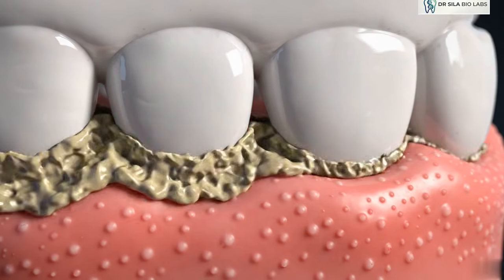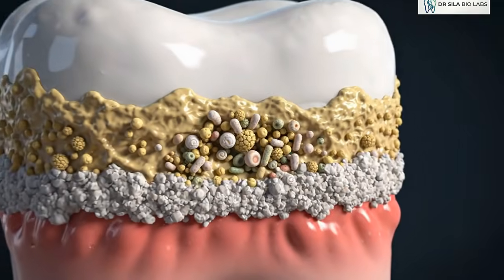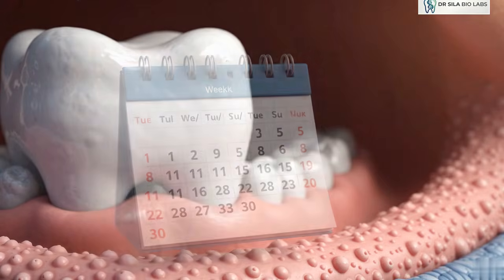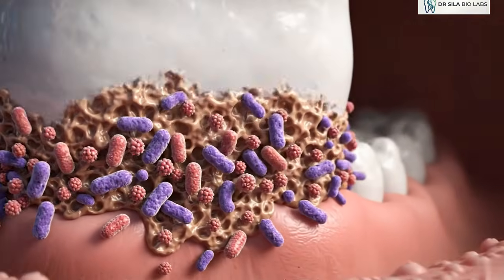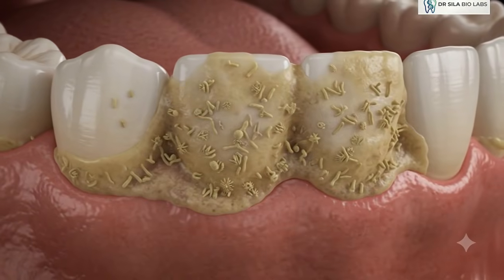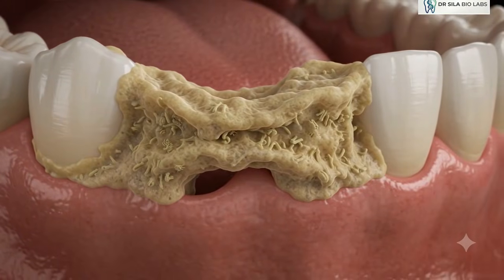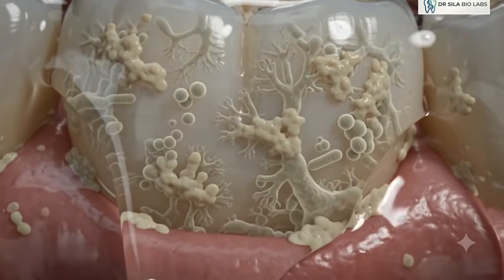Problems begin when plaque remains on teeth for extended periods. Days become weeks. The biofilm becomes thicker and harder to remove. And now another important player enters the story.